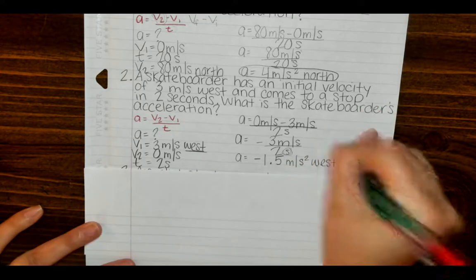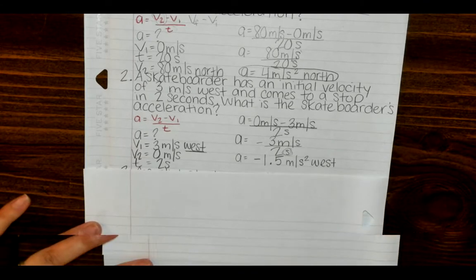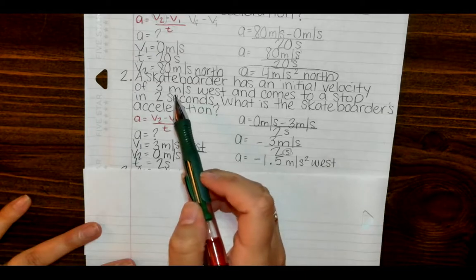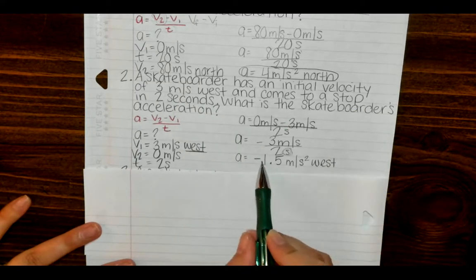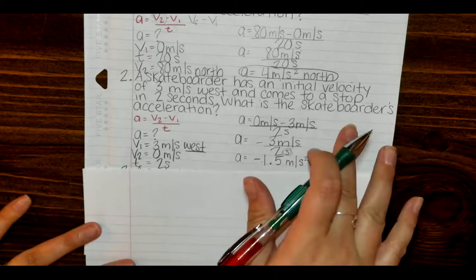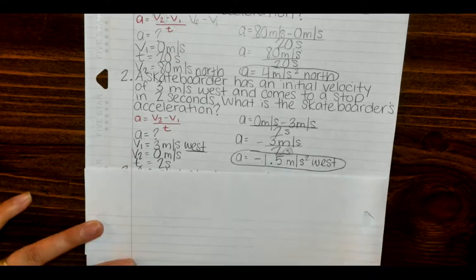Now, you're probably wondering, what's up with the negative? I want you to think about the problem. It says he comes to a stop. So he goes from a velocity, and then he stops. So he's actually decreasing his acceleration, which is why we have that negative there, okay? And this is our final answer.